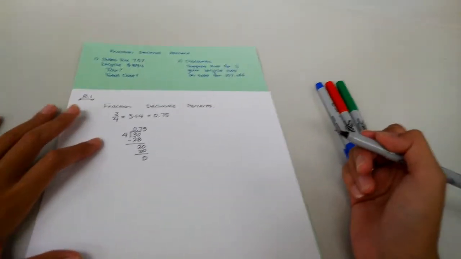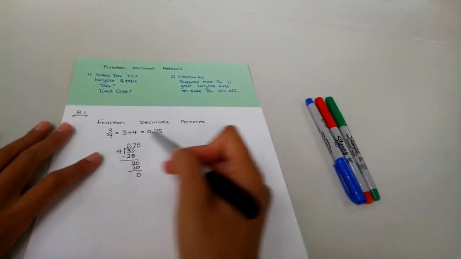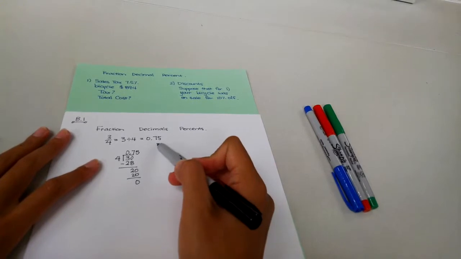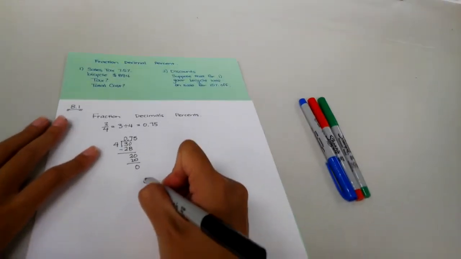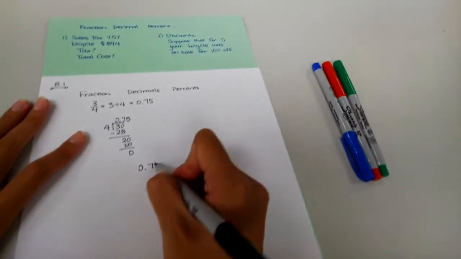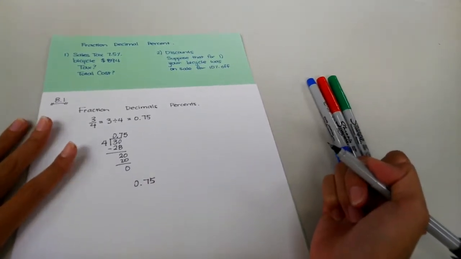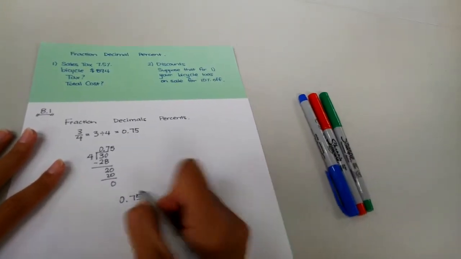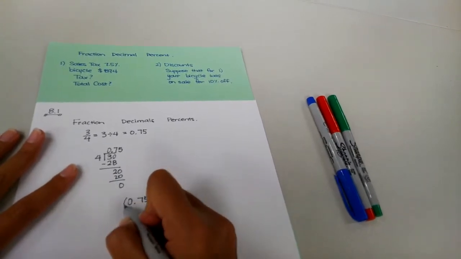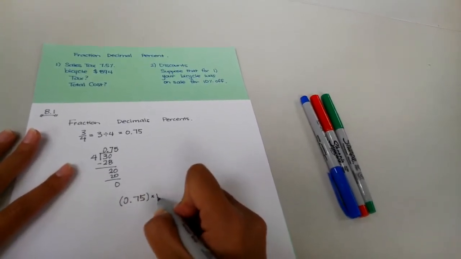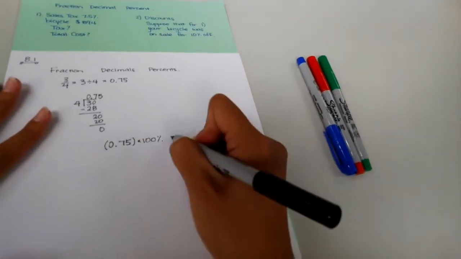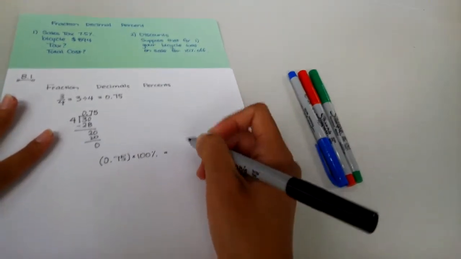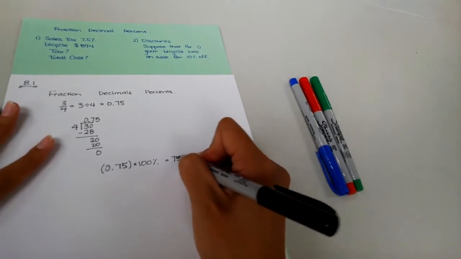Okay, so now we have this fraction in terms of the decimal, but we want to put this decimal in terms of a percent, right? So if we start off with 0.75 as our decimal, how do we make that into a percent? We just multiply this by 100, and we add the percent sign. So in other words, 0.75 is equal to 75%.